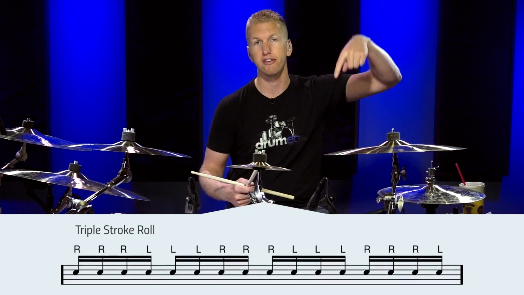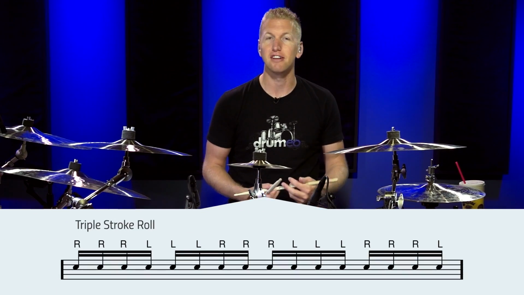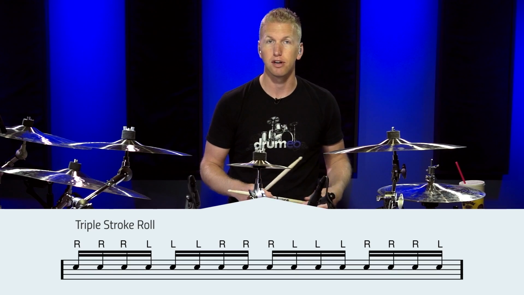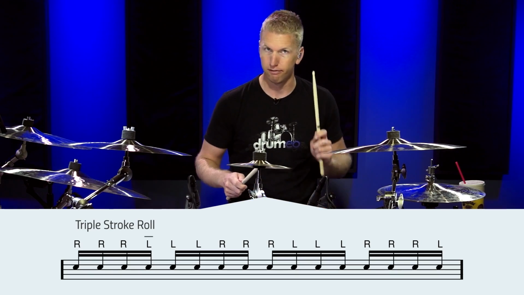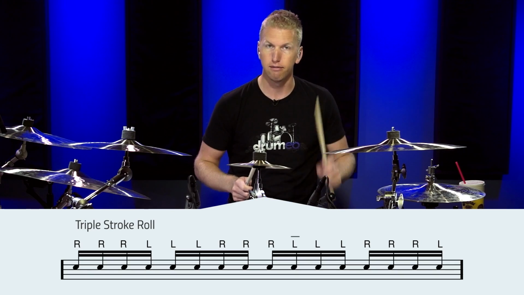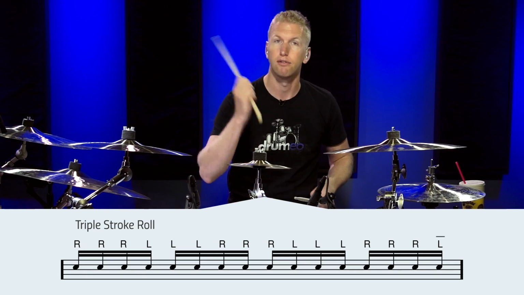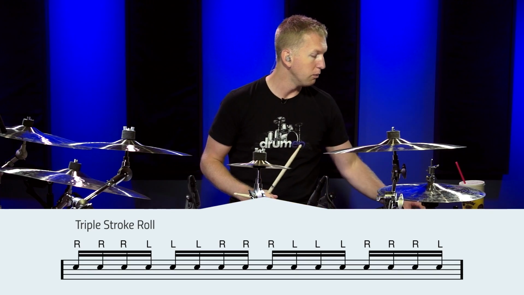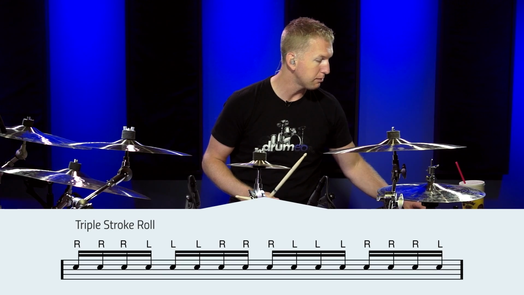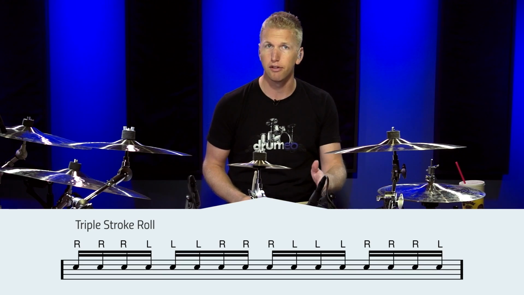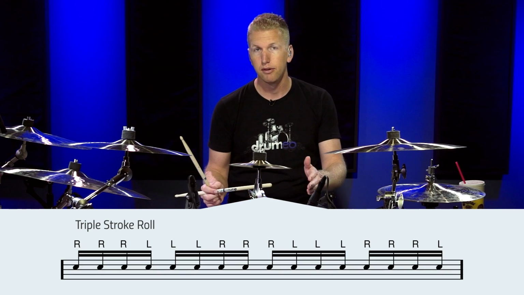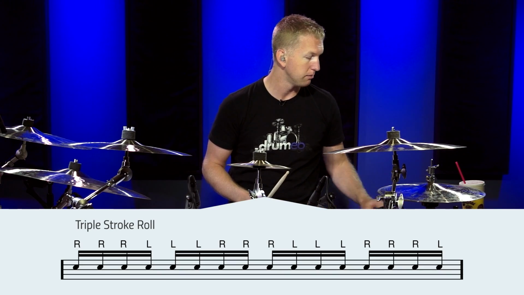You'll see the sheet music pop up right there, and you're going to see the sticking written above it: right, right, right, left, left, left, right, right, right, left, left, left, right, right, right, left, out. We're going to go really slow, at 60 beats per minute. I'm just going to play it on the snare drum, and I'm going to stop after each bar to show you how it sounds.